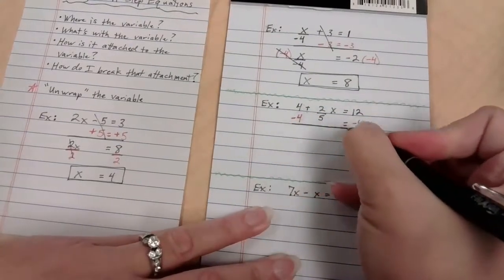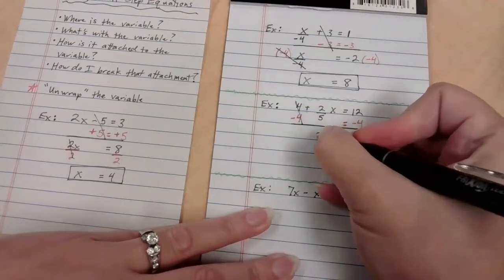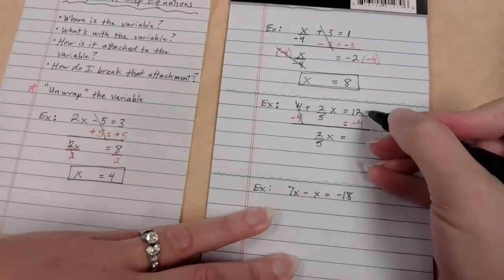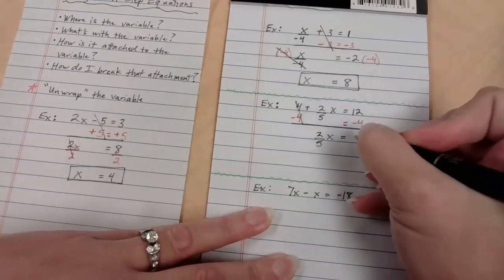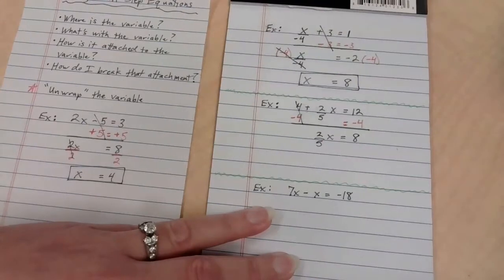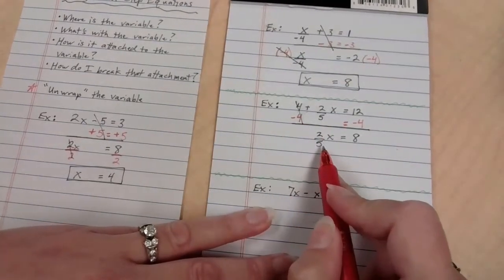So, gone, undo. We have the 2/5 times the x left here. We still have our equal sign. And 12 minus 4, last time I checked, was 8. Okay. We have to get rid of this fraction still. We broke one of the attachments. We got to break another one.